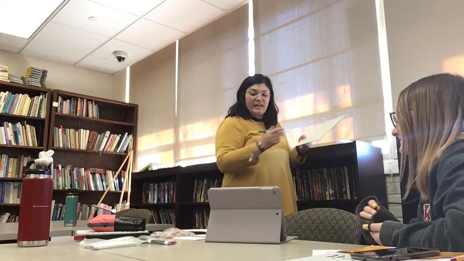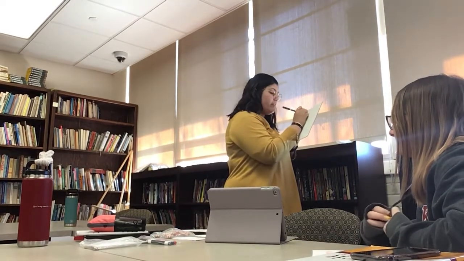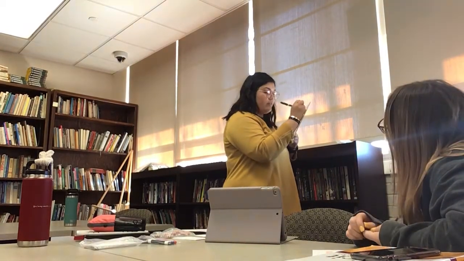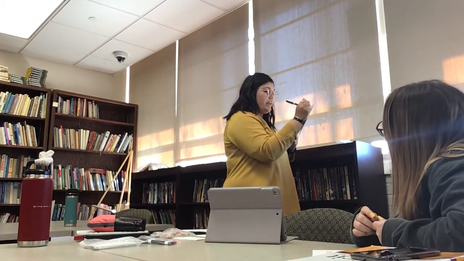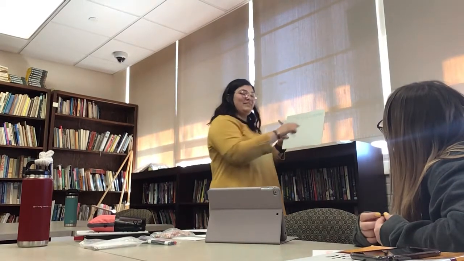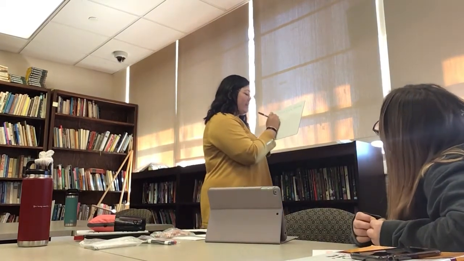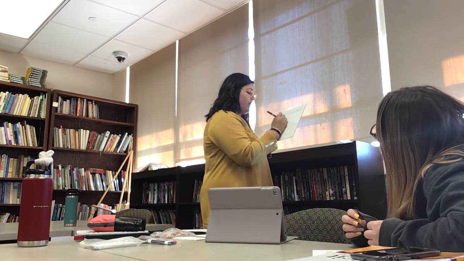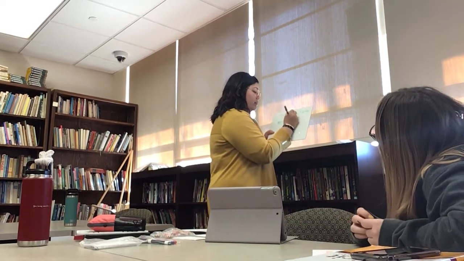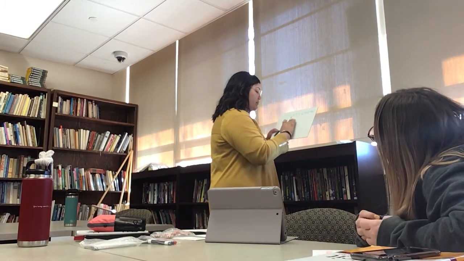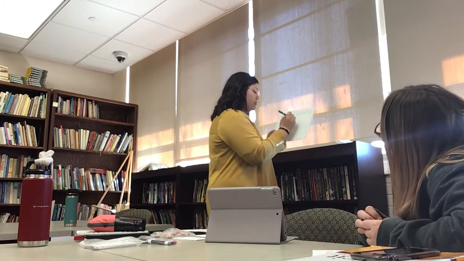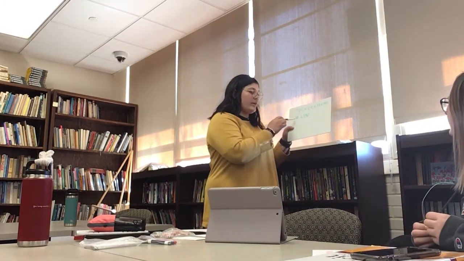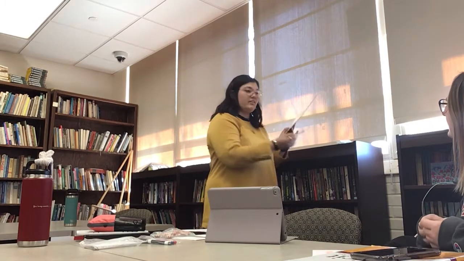Okay, another example is 75 plus 25 is less than 120 plus 10. So 75 plus 25 is 100. And then 120 plus 10 is 130. So would you say that this is the correct way to write this equation? So 100 is smaller than 130? Mhm. Good job, you guys.